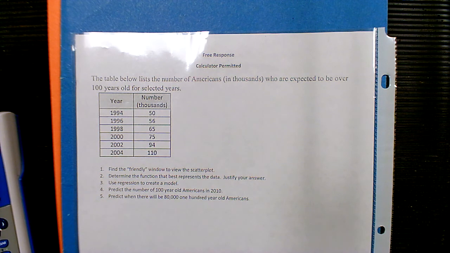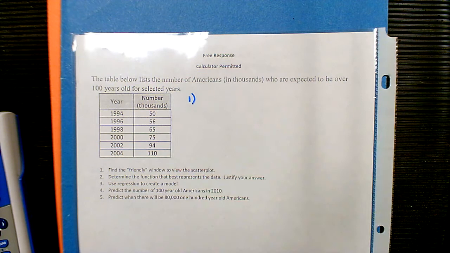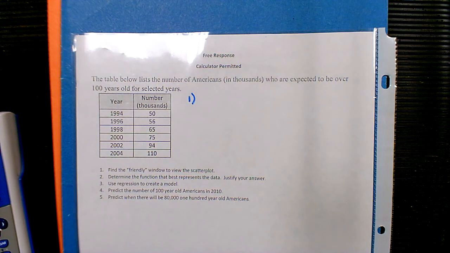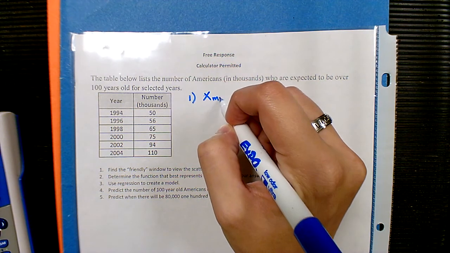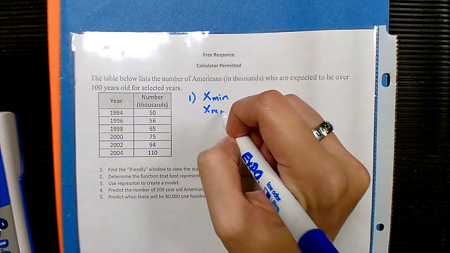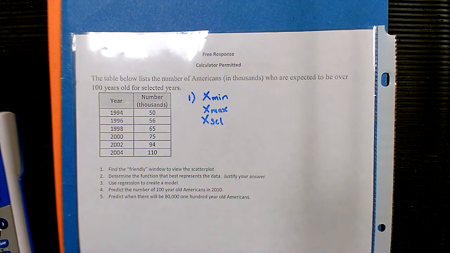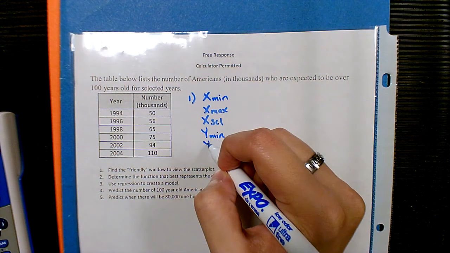So the first question is, find a friendly window to view the scatter plot. We'll get to using our calculator in a second, but we don't really need it to answer this question because we can just look at the data table to figure out our friendly window. So in our window on the calculator, we normally have x min, x max, and then x scale, what you want to count by. And then the same thing for the y's.